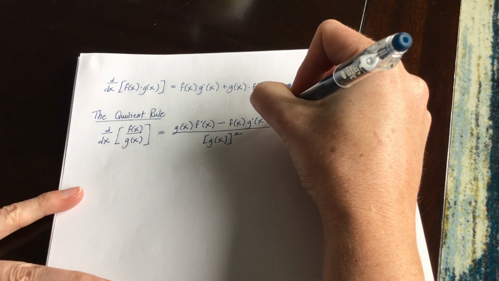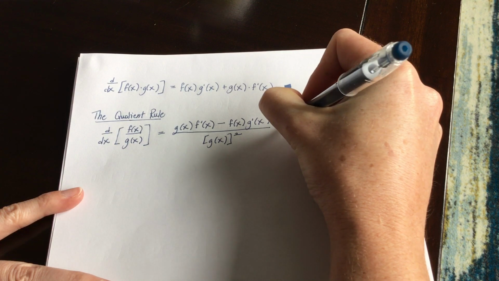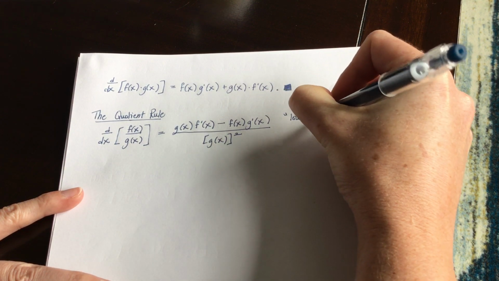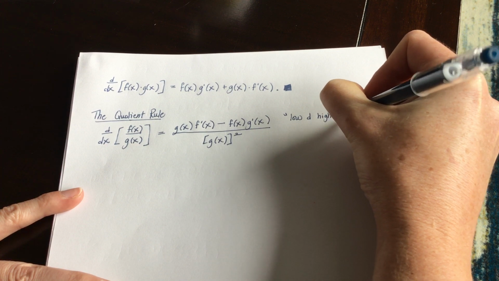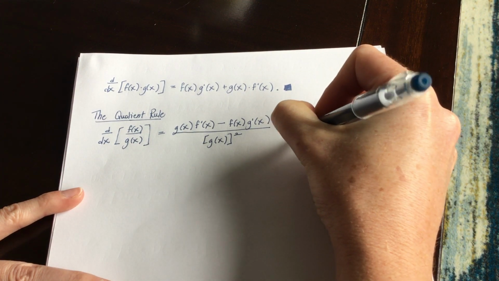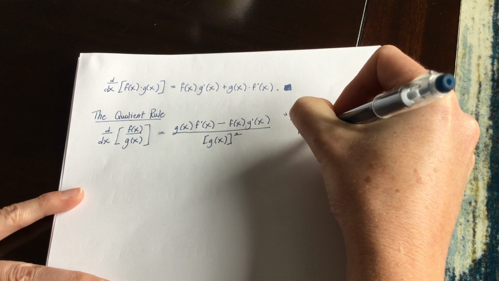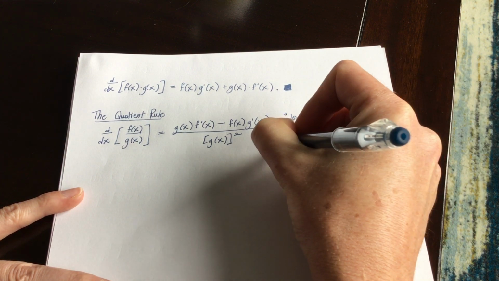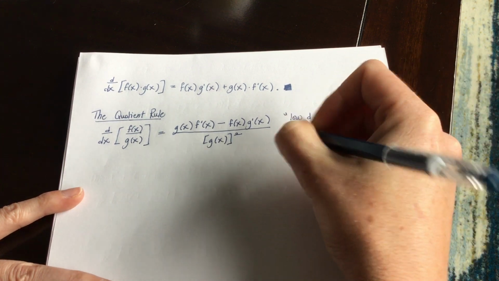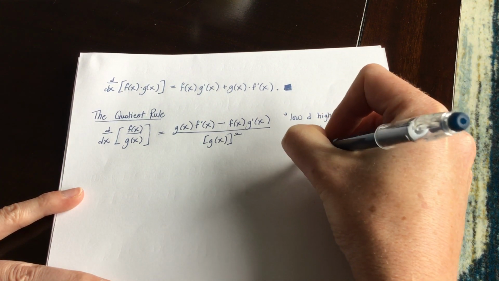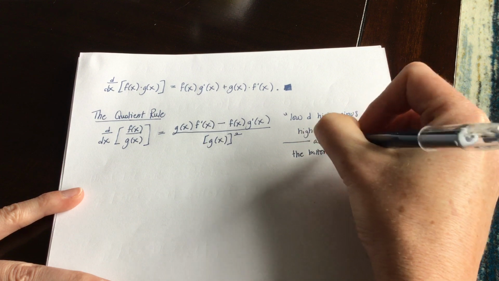All right, so here we go. To remember this one, you can remember low d high, and then minus high d low, and that is all over the bottom squared we go.